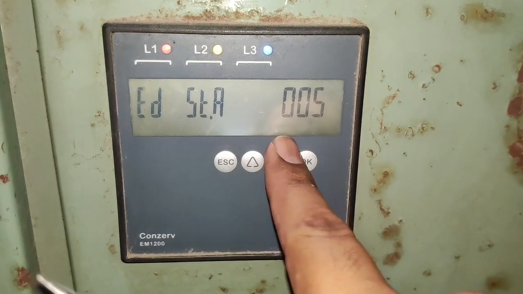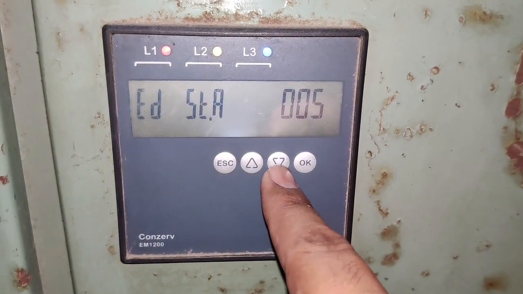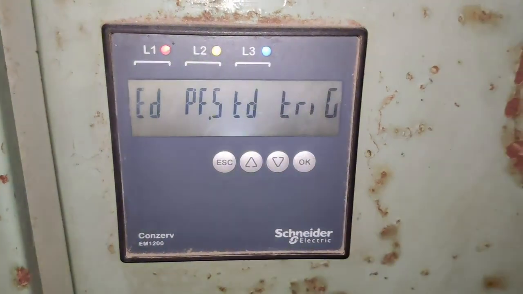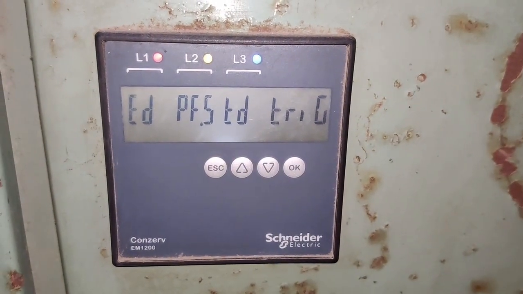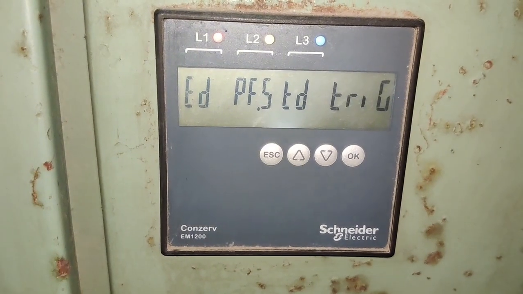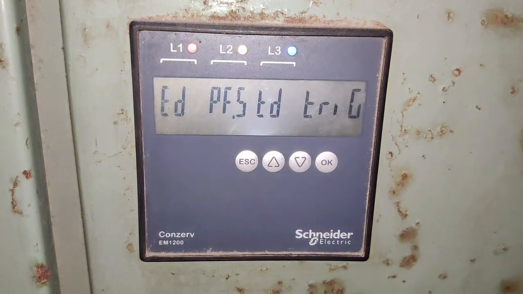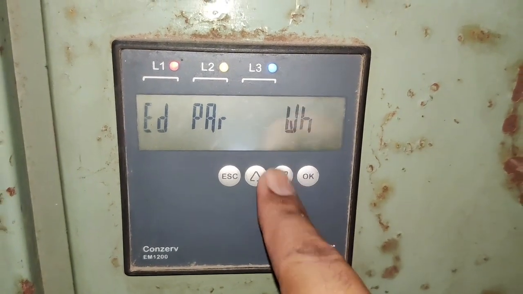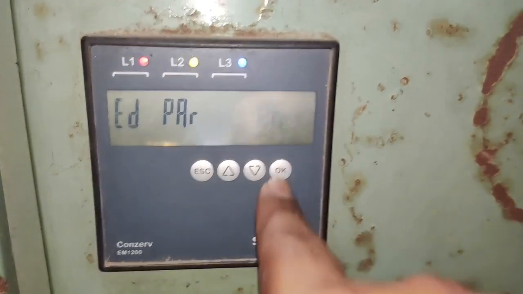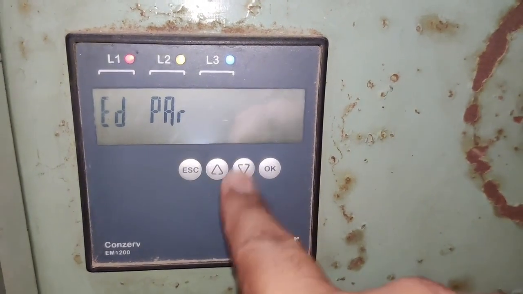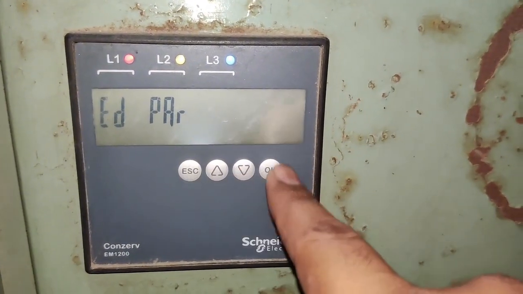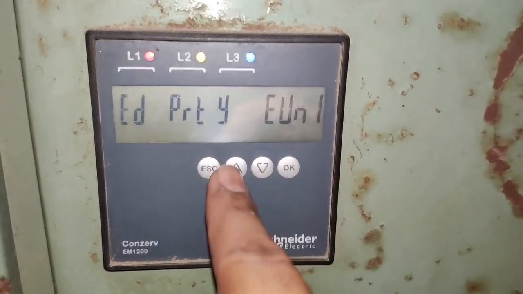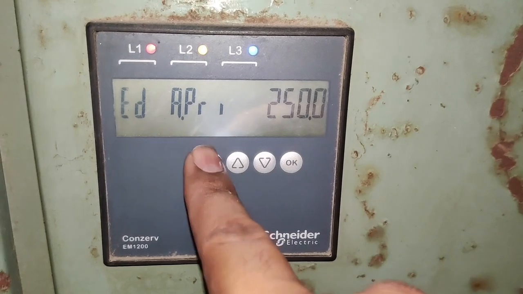Okay, again press down key. Starting ampere by default set value is 5, so we are not going to change it. Okay, again trigger, so standard select form we set trigger, you can change to IEC and IEEE, so just set on trigger. You can change if you want to change. And parameters, which parameter you want to watch in this meter, so watt hour, okay, VAH and VARH. So by default we are going to watch on watt hour, so we set watt hour. Okay, so it's some basic parameters.